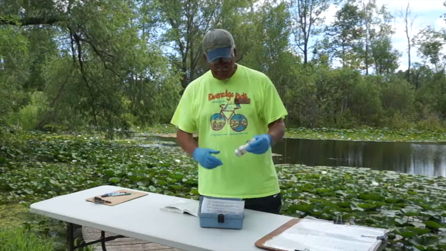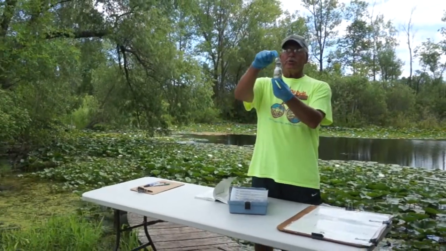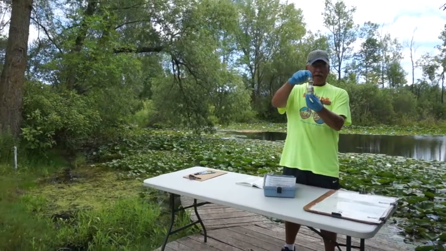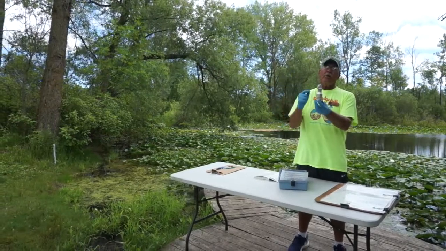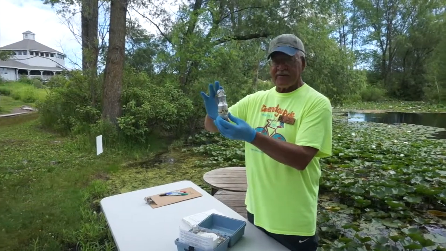And guys, here's the bottom line. It's really pretty simple. What we're going to do is just do an oxygen sample test on some water and find out how much oxygen is in the water. You did that already. Then what we're going to do is take a bottle of water and let it sit for 5 days.